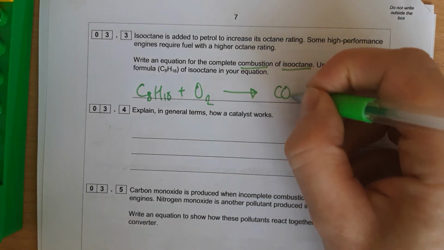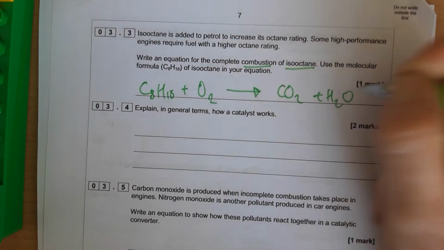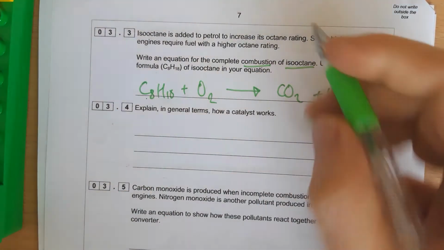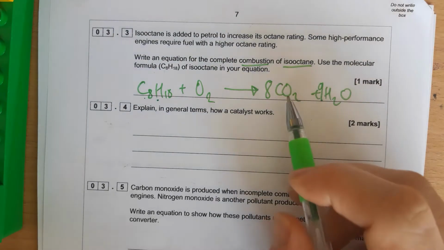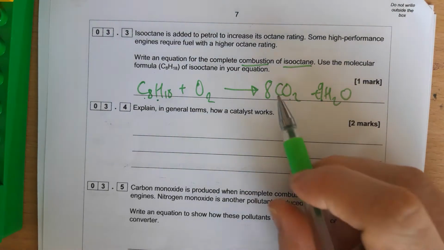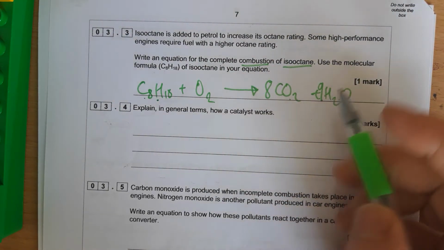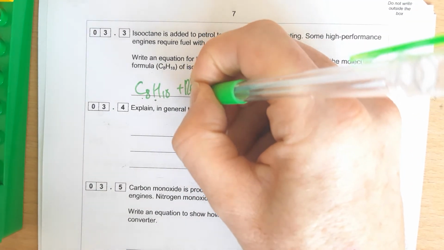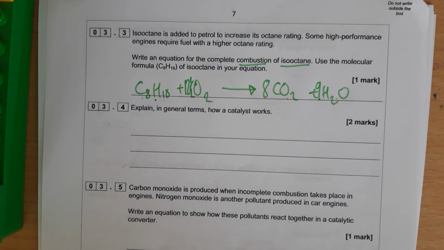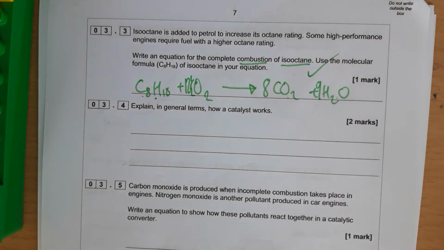Complete combustion means you're going to make CO2 and H2O. Carbons first, I'm going to make 8 carbon dioxides, 18 hydrogens will make 9 H2Os. Count my oxygens now: 16 plus 9 is 25, so I'm going to need 12 and a half, or 12.5, of them. Just check my answer, just in case I made a silly mistake, and I haven't, that's fine, 1 mark.